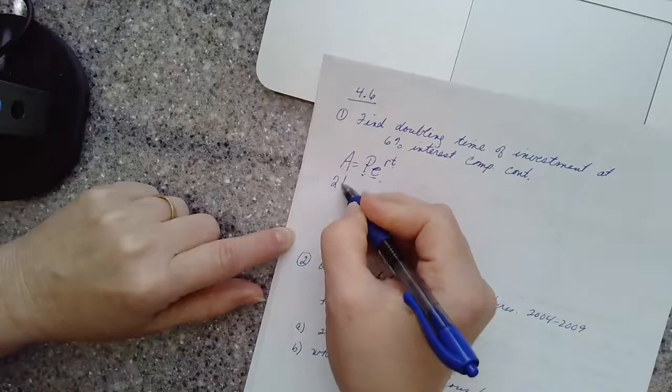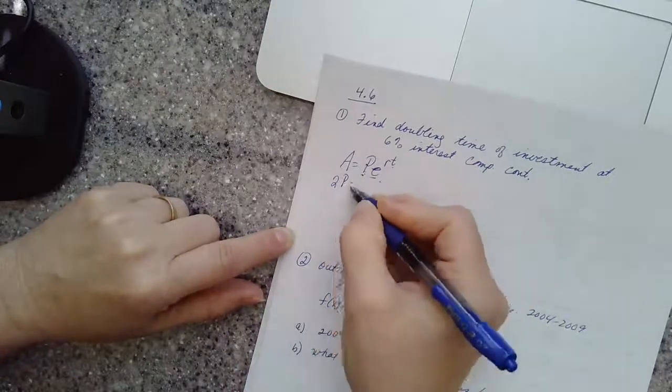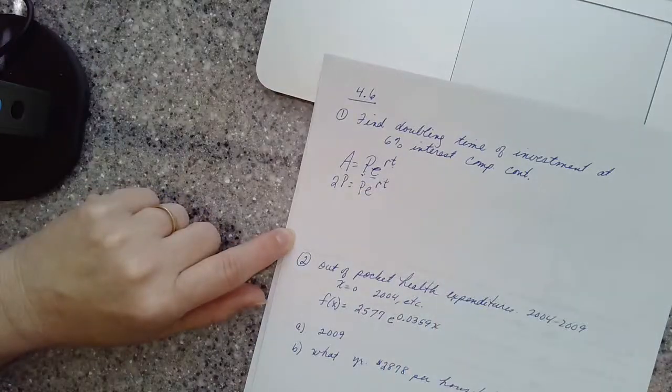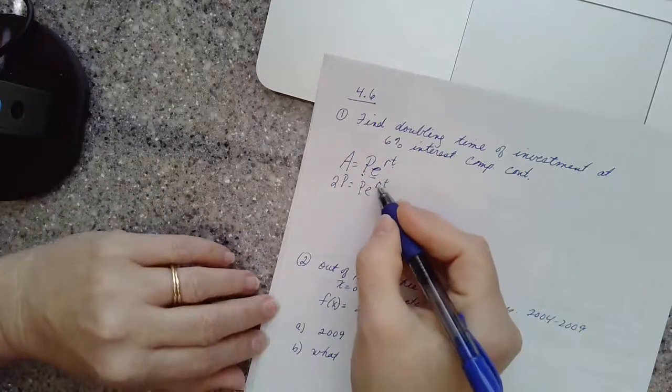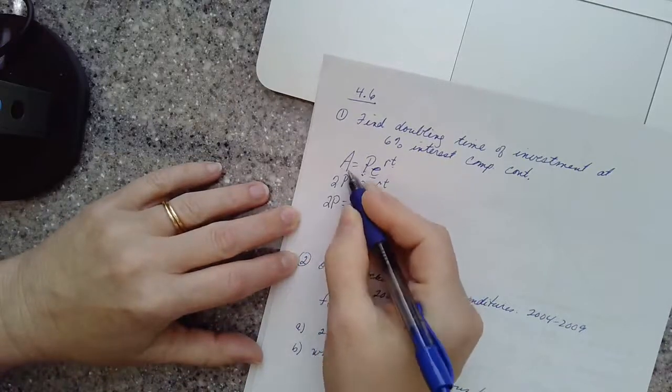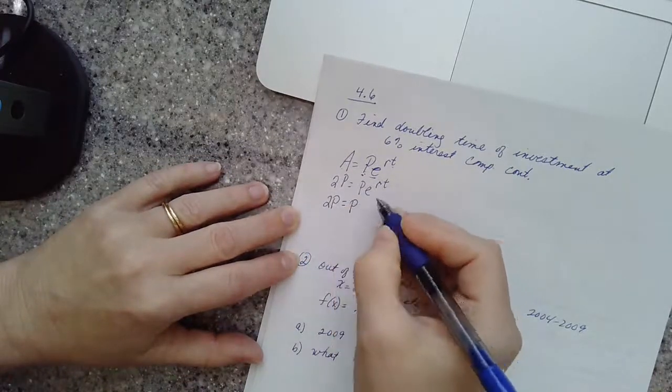So that becomes our inputs. And then, the other thing they told us was the rate. I guess I should go ahead and write that in. So we want it to grow to twice P. We don't know what P is. And we want the rate to be 6%. So change that to the decimal.